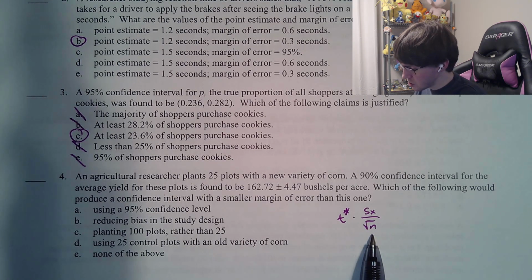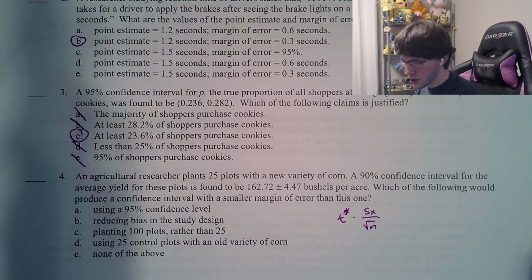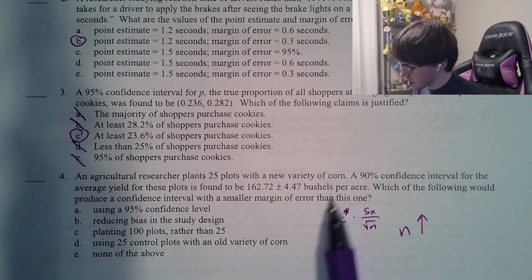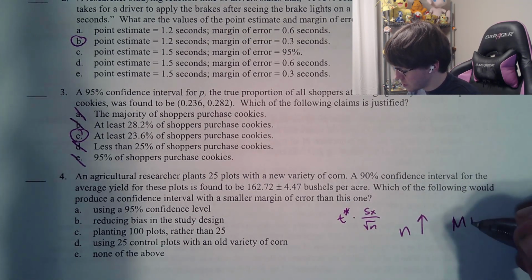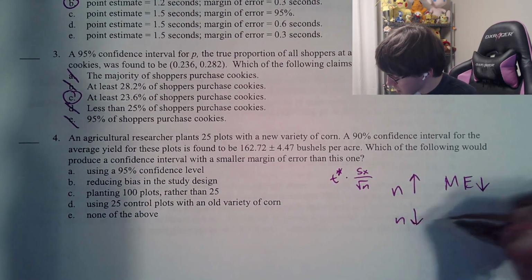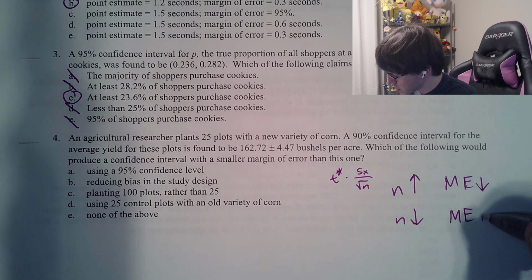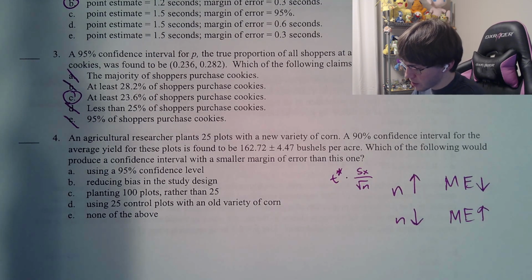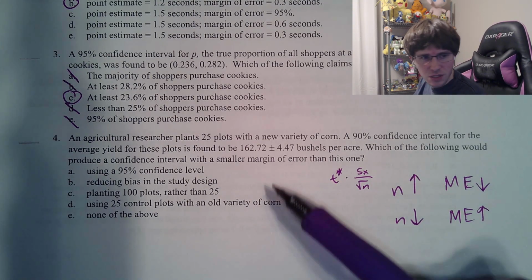But the square root of n, you can change the sample size pretty easily. If you made the sample bigger, if n goes up, then this entire thing will go down. So the margin of error will go down if n goes up, because you're dividing by a bigger number. And likewise, if n goes down, the margin of error is going to go up. So the bigger your sample, the lower your margin of error. So we just need to figure out which one of these says that.